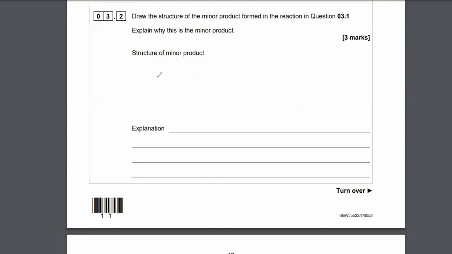Again, like always, you might want to pause the video and have a go. So draw the structure of the minor product formed in the reaction in question 3.1. Explain why this is the minor product. So to draw the minor product, I need to draw my carbocation B, which you can rewind back a little bit if you want to have a look at it.